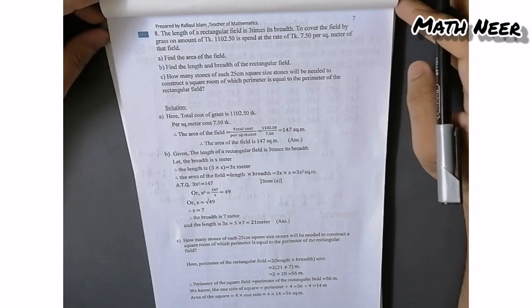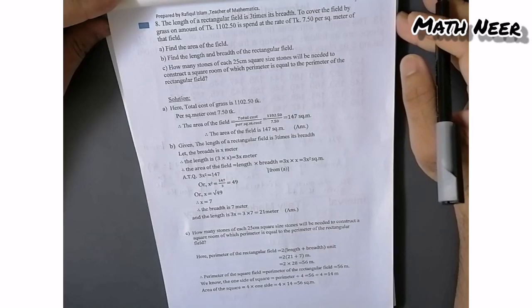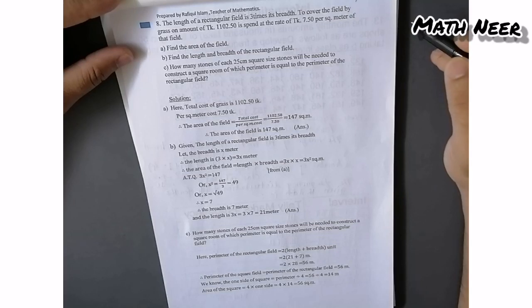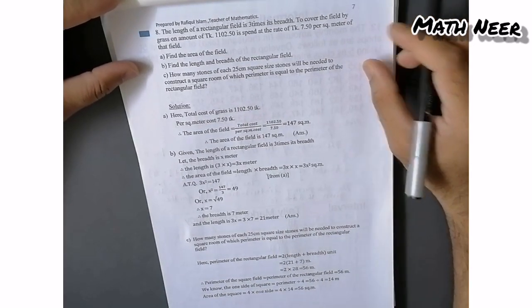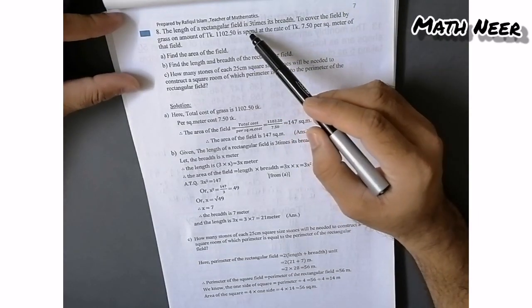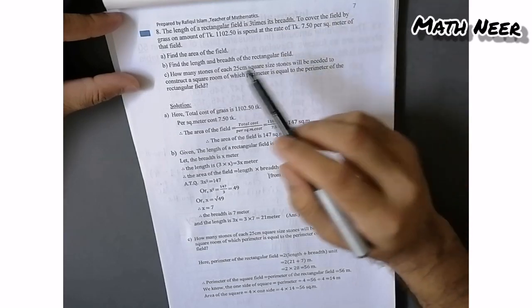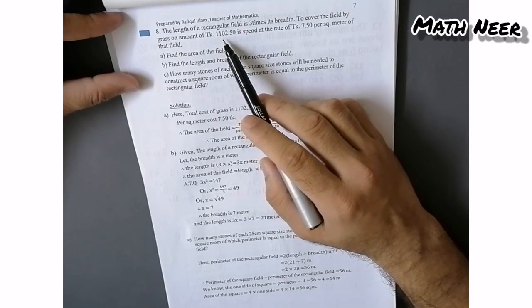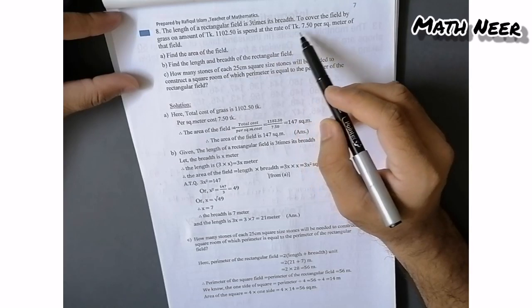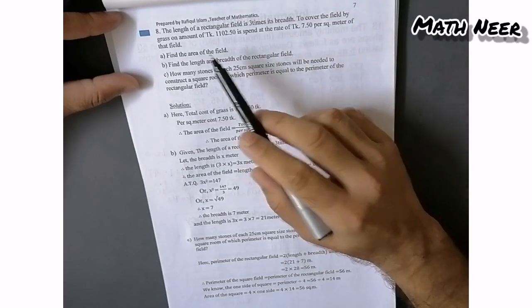Today we will discuss some creative questions from measurement chapter 3, which is related to rectangle and rectangular solid. So let's start. The length of a rectangular field is 3 times its breadth. To cover the field by grass, an amount of taka 1102.50 is spent at the rate of taka 7.50 per square meter of that field.